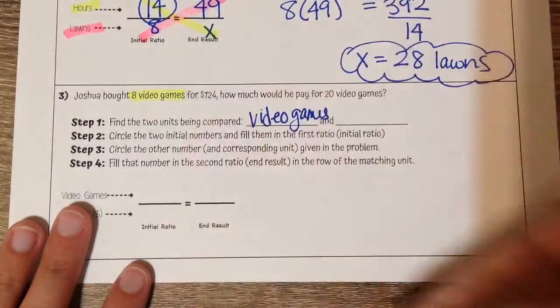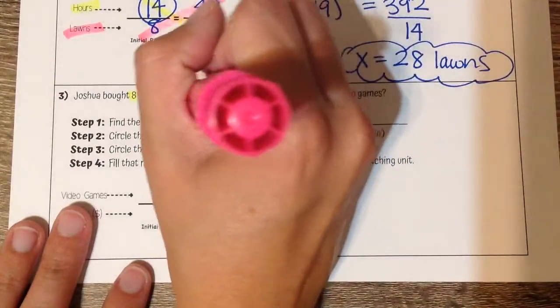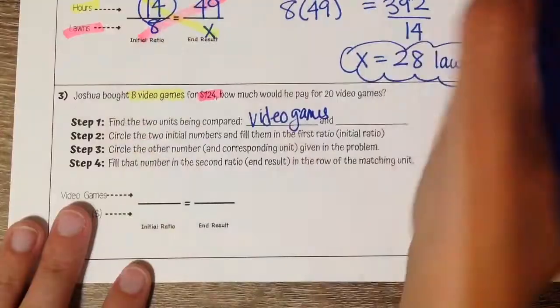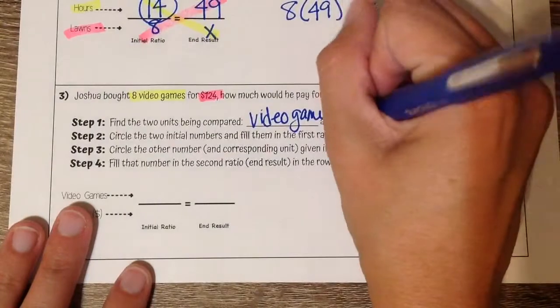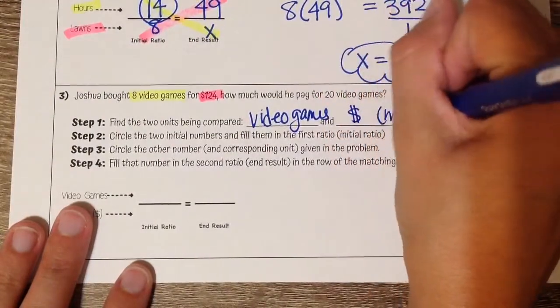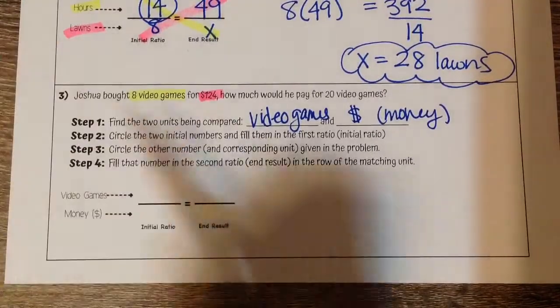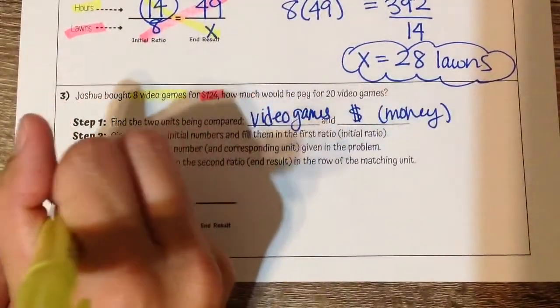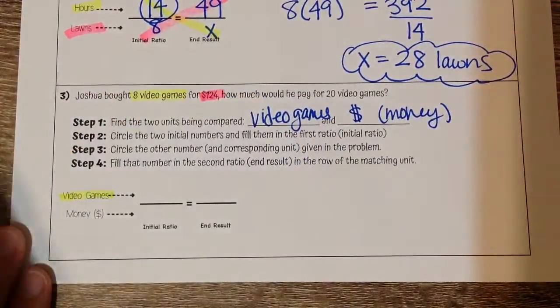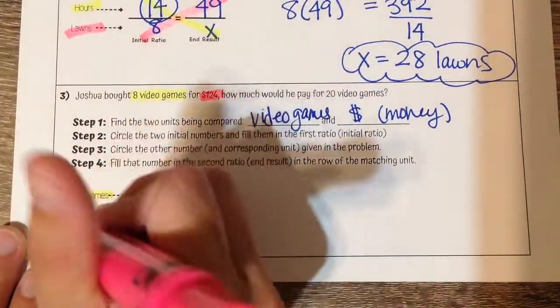For $124, even though you don't see the word, we see the symbol there. That dollar sign is talking about money. So that pre-filled out proportion down here already has that. Video games and money.